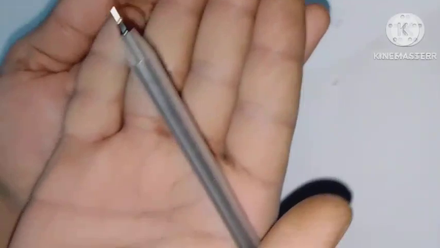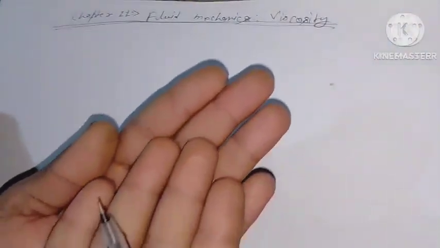When a fluid, liquid or gas, flows, different layers move with different velocity, giving rise to a velocity gradient. A faster moving layer tries to accelerate the slower moving layer.